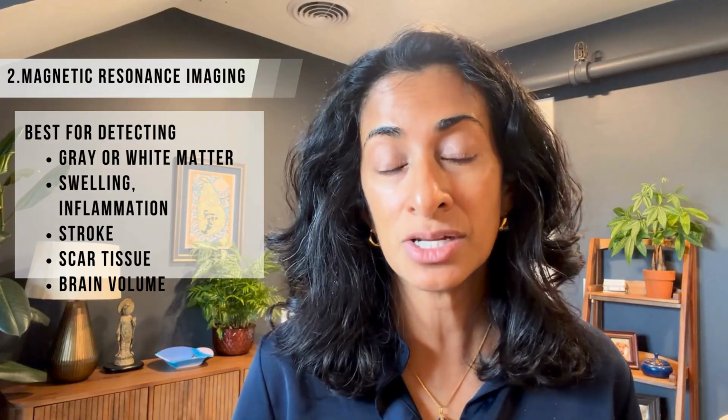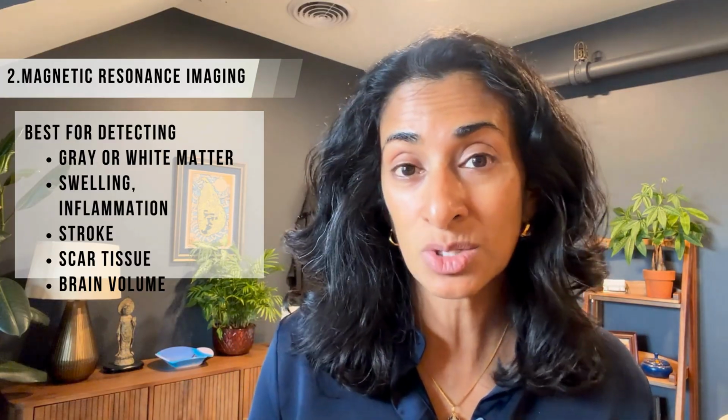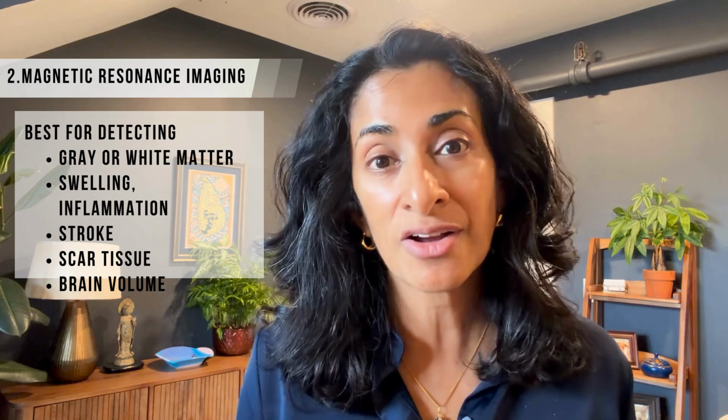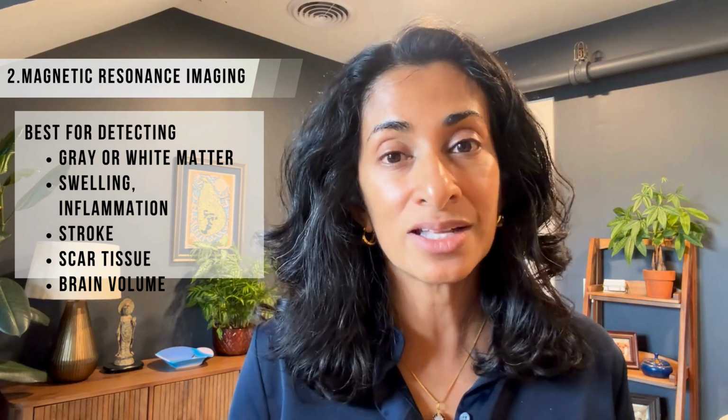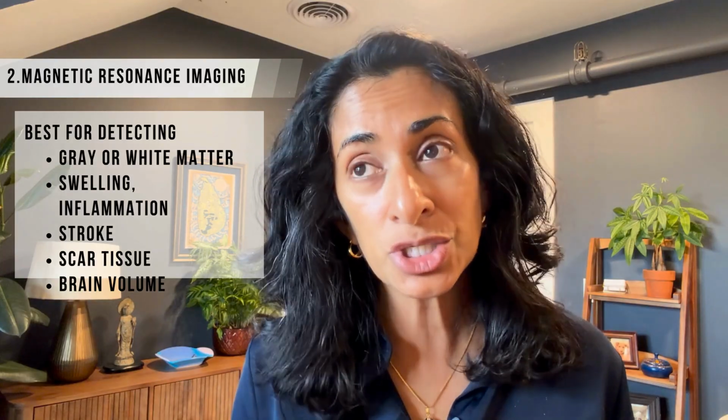They can show edema or swelling. They can show inflammation. They can show blood. They can show stroke, not just stroke. They can tell us if a stroke is 1 day old, 2 days old, a week old, 3 weeks old, 3 months old. I mean, it's not super precise, but you can get a very good idea of whether it's an acute event, meaning recent, or whether it's an old event that occurred a long time ago. It can show scar tissue.